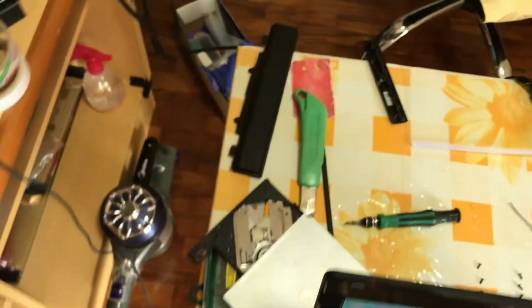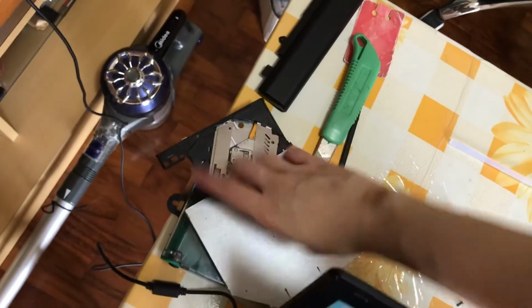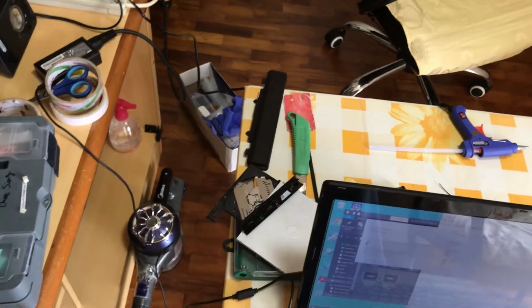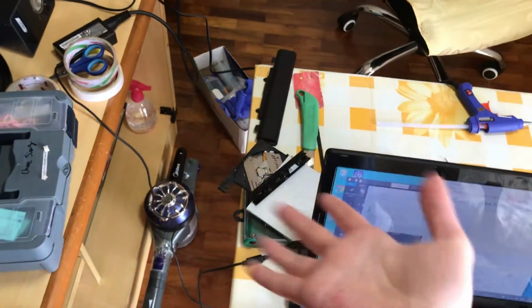I don't want to brag too much about the cloning process. For now, I'm going to hot glue this CD bezel onto the CD drive. I'm going to do this off camera because it's going to take forever to glue, so I'm not going to bore you with it. So let's continue doing it, shall we?